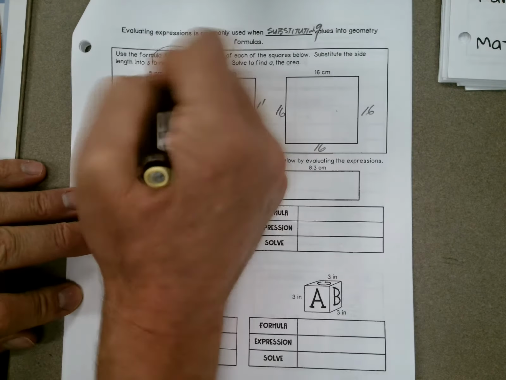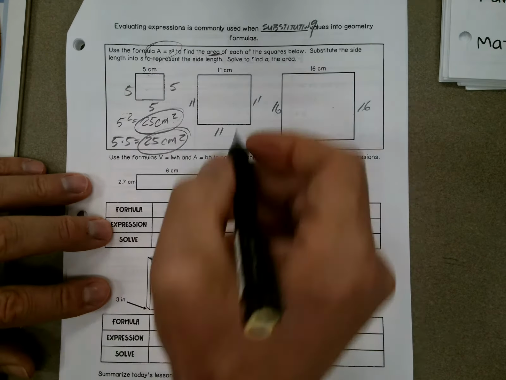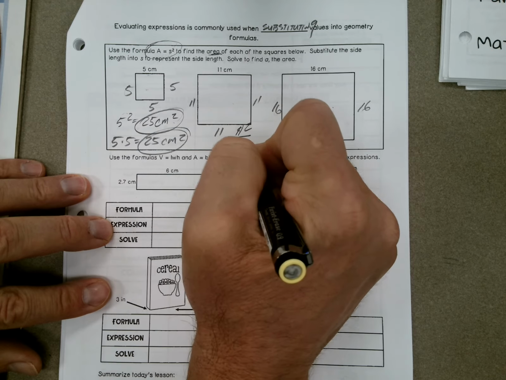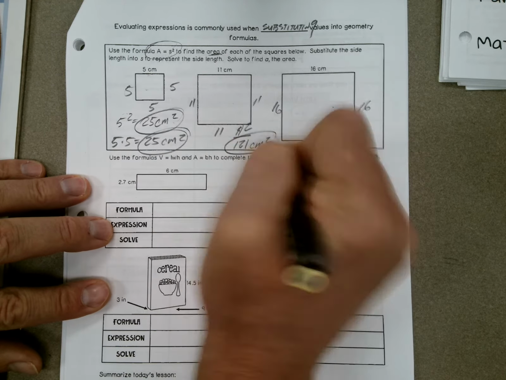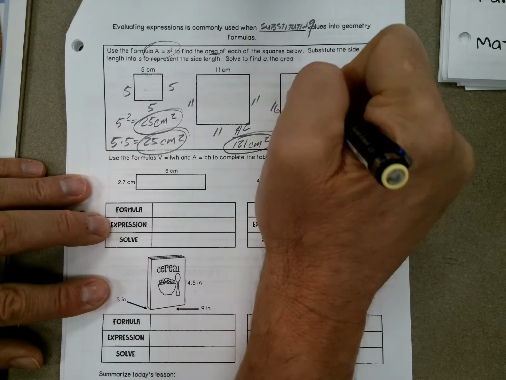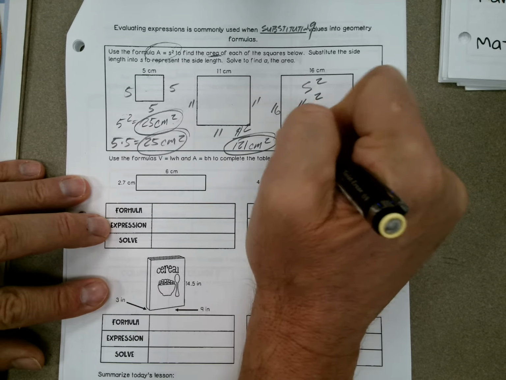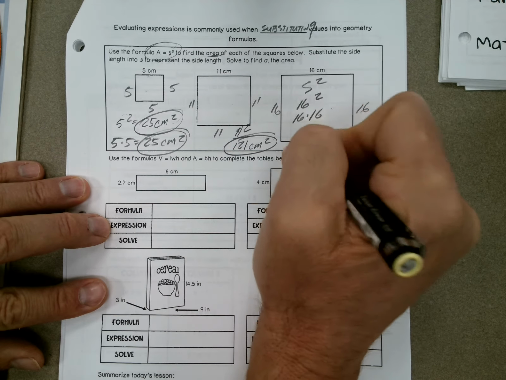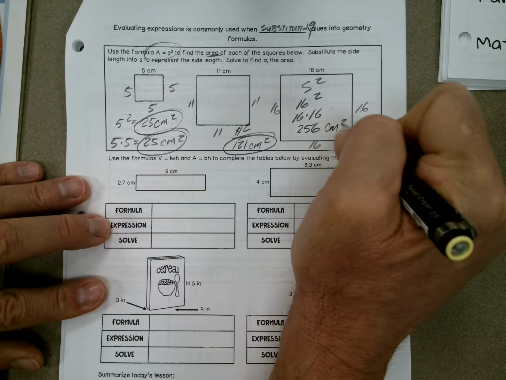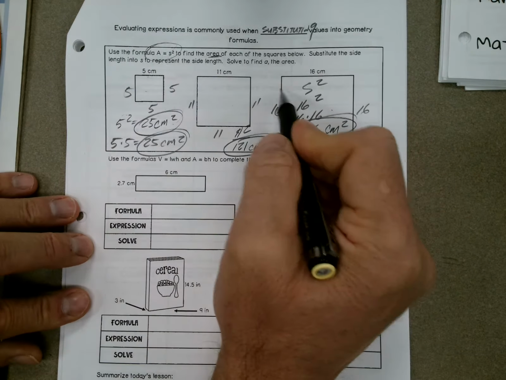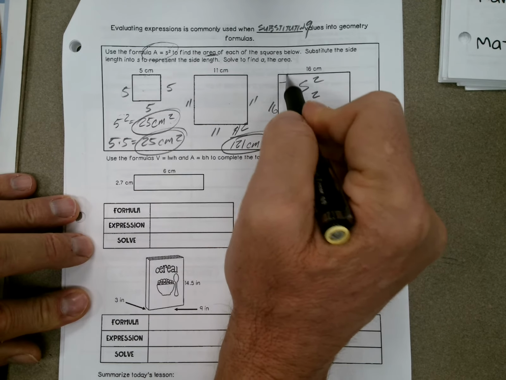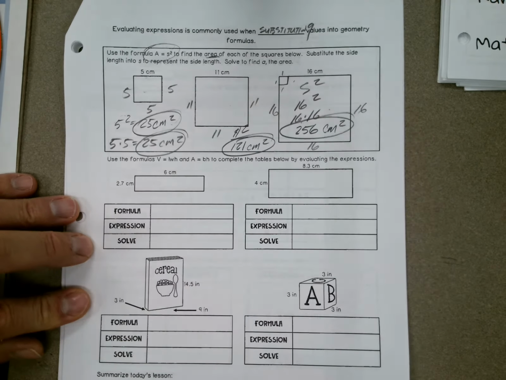But they want us to use this formula, s squared, right? So in this case, s squared is 11 squared. 11 squared is 121, and that's still centimeters squared, right? I guess I could write in here, we have s squared, which is 16 squared, which is 16 times 16, which you can use your calculator for if you'd like, 256 centimeters squared. So that means there's 256 1 by 1 by 1 centimeters. So this would be like there's 256 of those in that box.